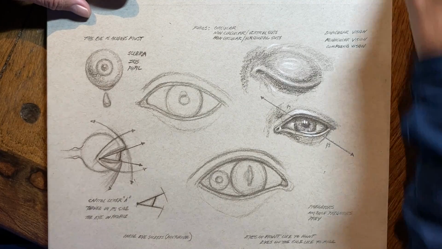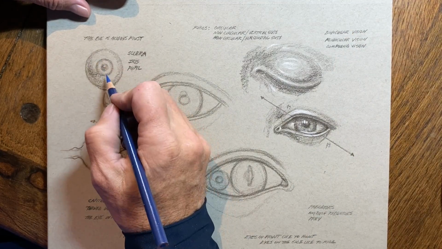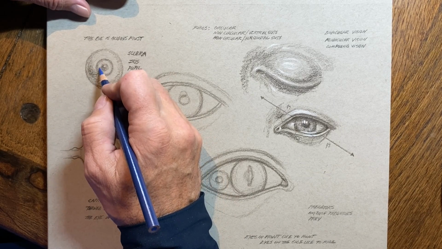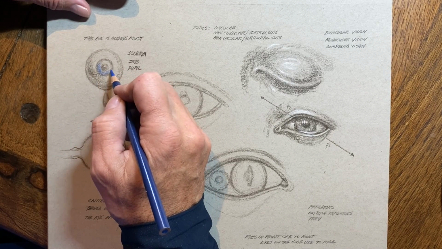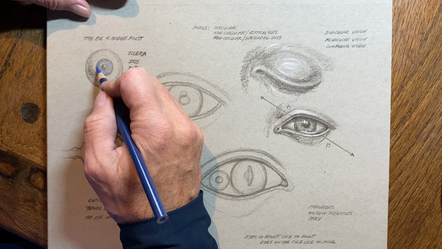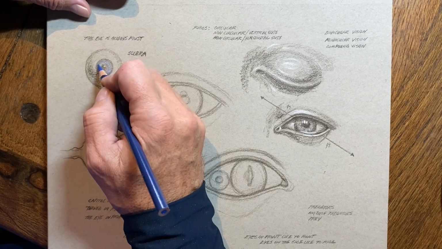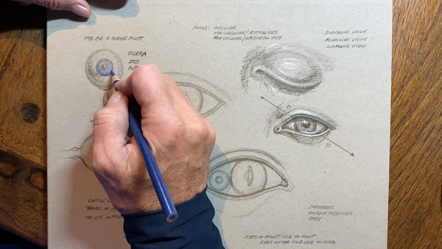And actually, just for fun, let's put a little color in there. We'll add a little blue. So the iris is the portion of the eye that has the color.